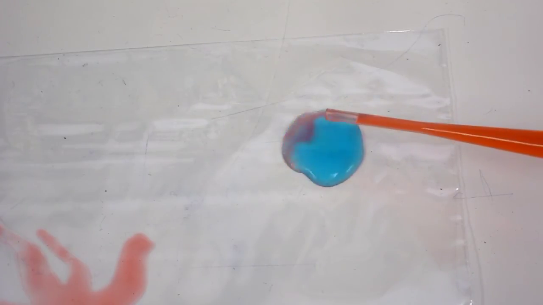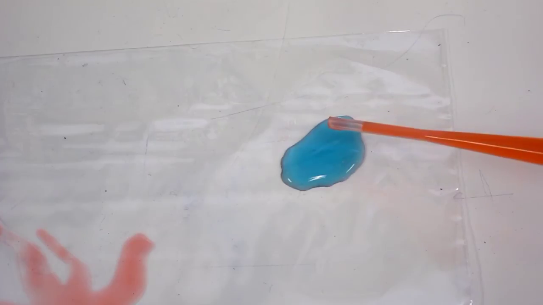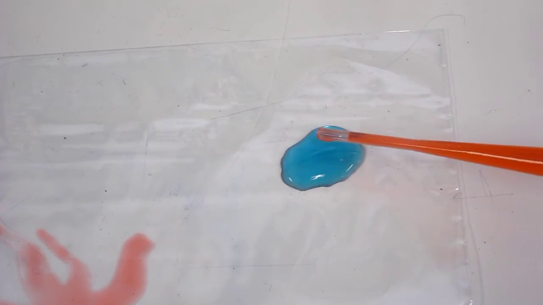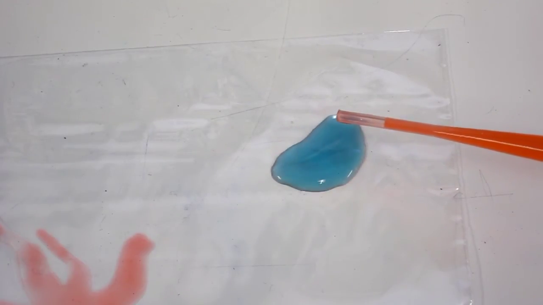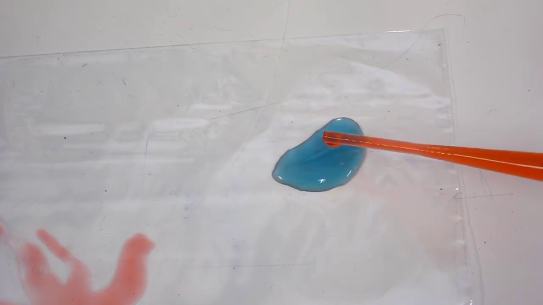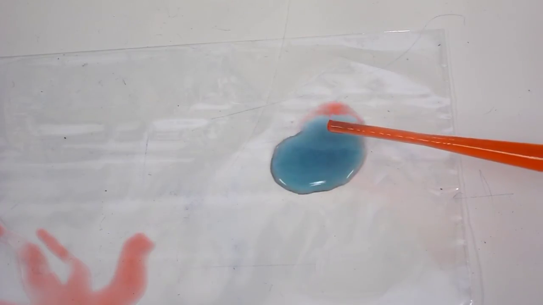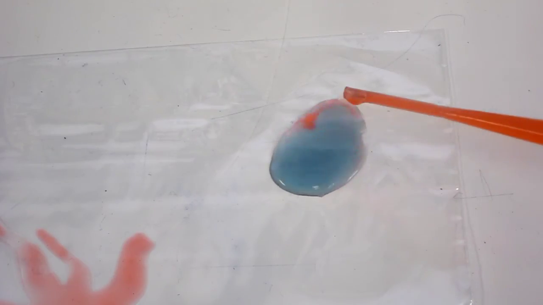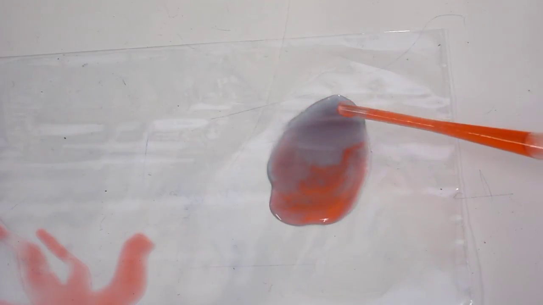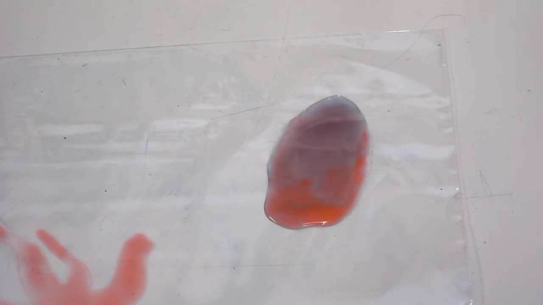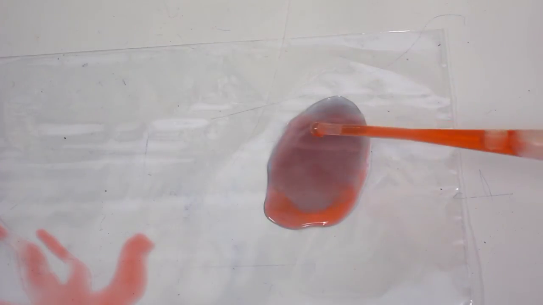I'm going to start with just a drop or two. You can kind of see it vibrates, okay, changes the shape of it, and then seems to sort of get integrated into it. Maybe one more drop.